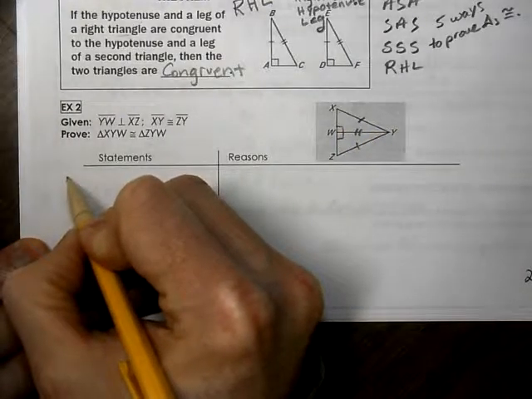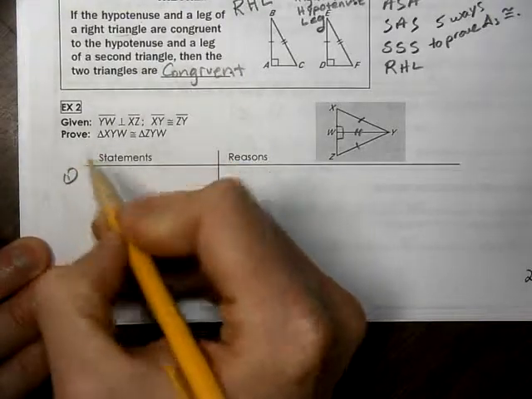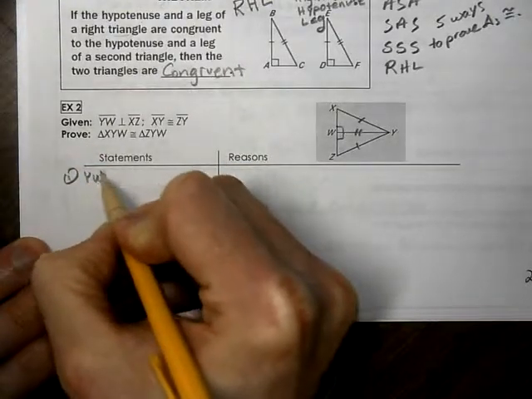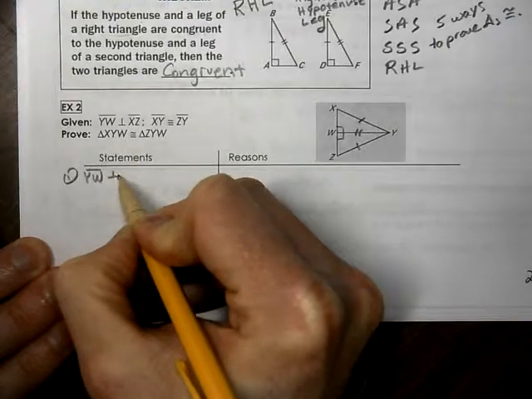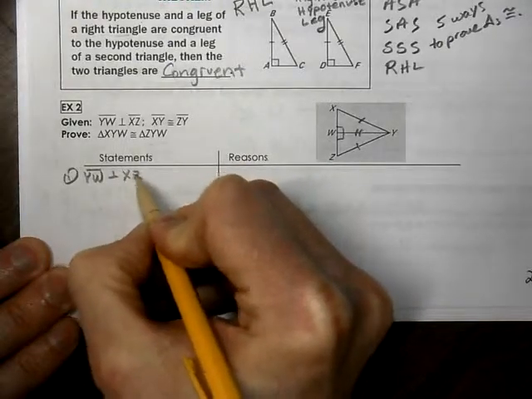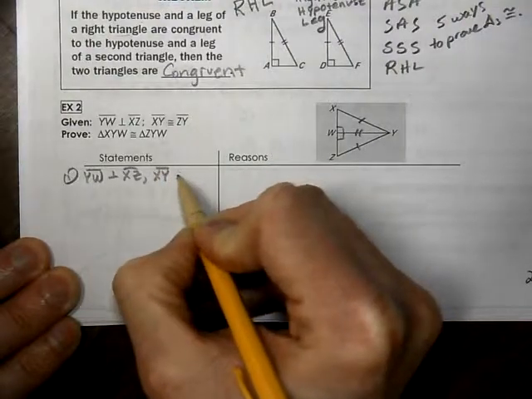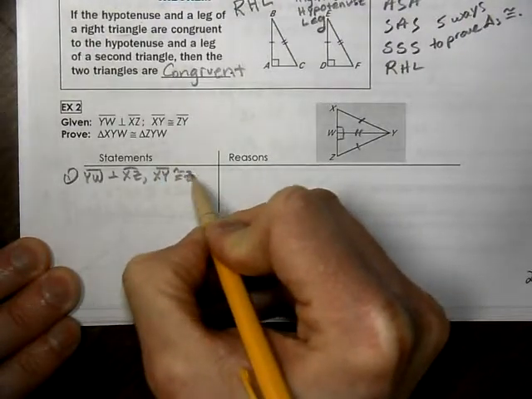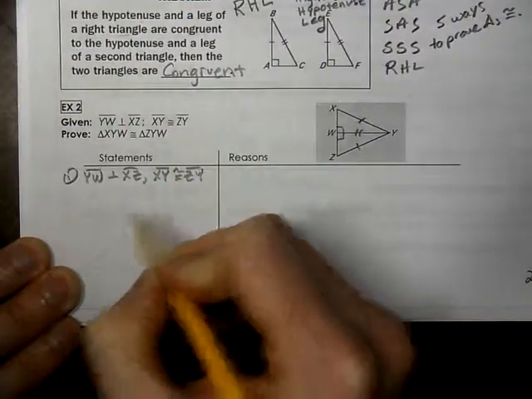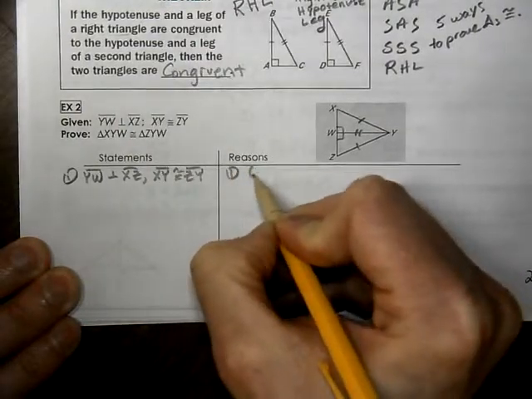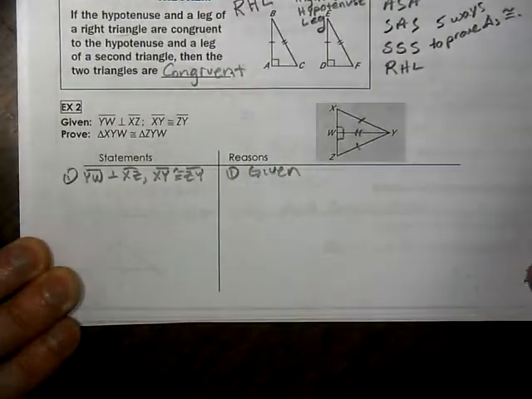So, number 1, we know that YW is perpendicular to XZ. We also know that XY is congruent to ZY. That is part of our given information.